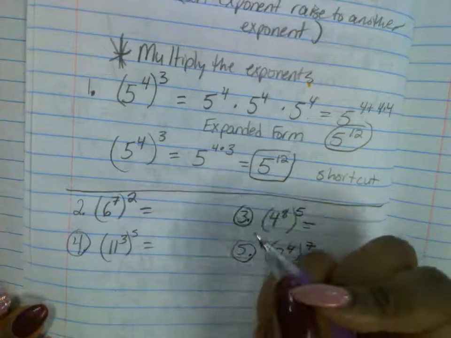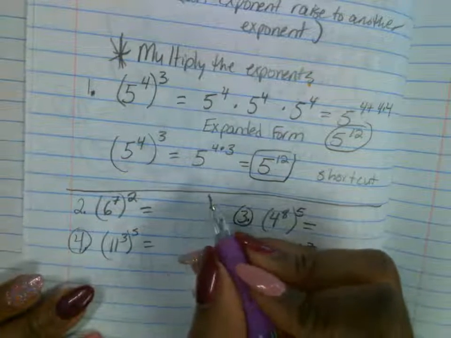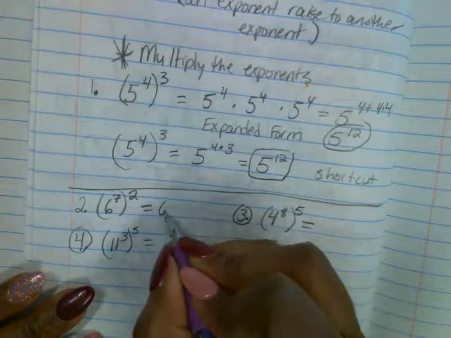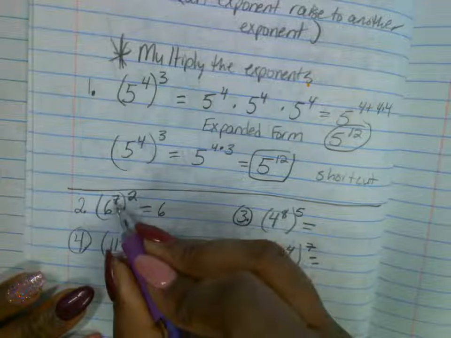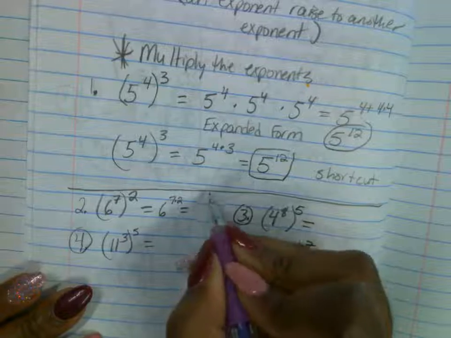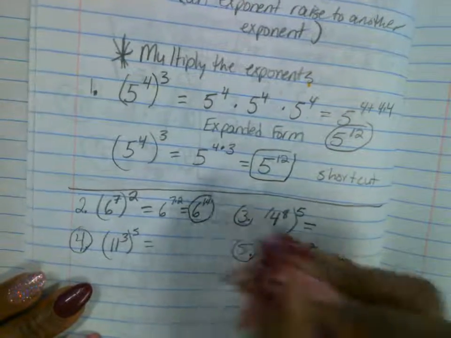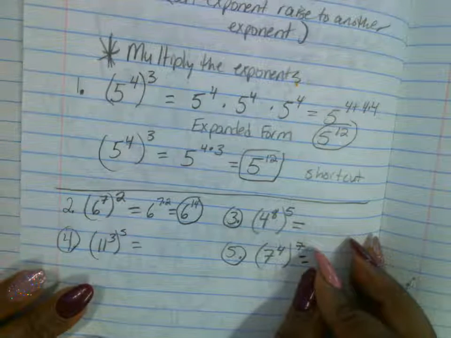We're going to do the shortcut. We're not going to do expanded. What are we going to do? Yes, we're going to multiply 7 times 2. Very good. We're going to multiply the exponents, 7 times 2. And what do you get there as your final answer? 14. You get 6 to the 14th power. Good job. Raise your hand if you got that right.